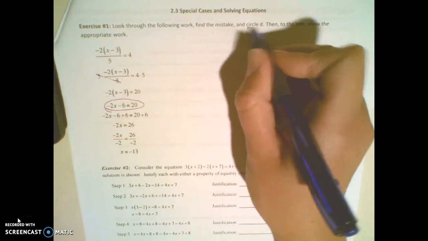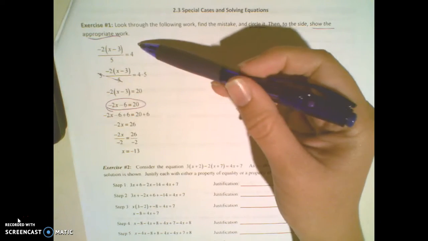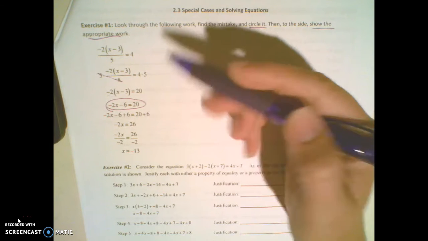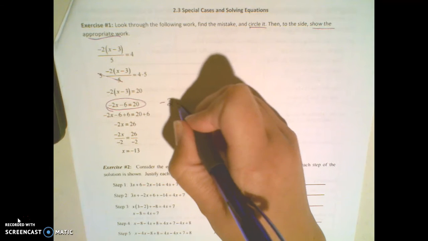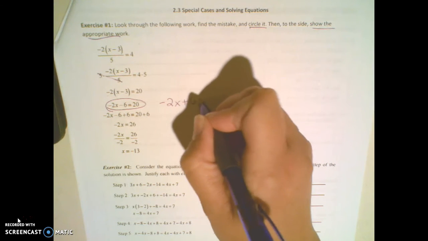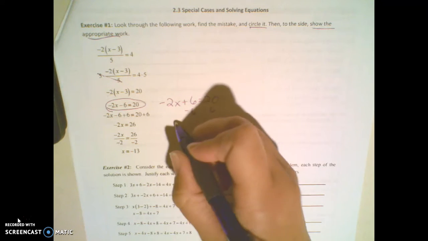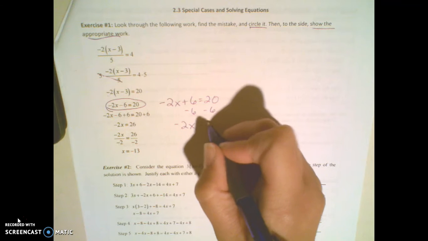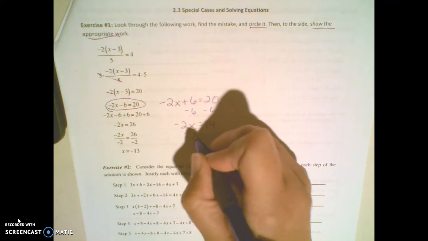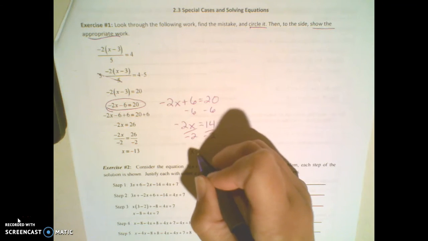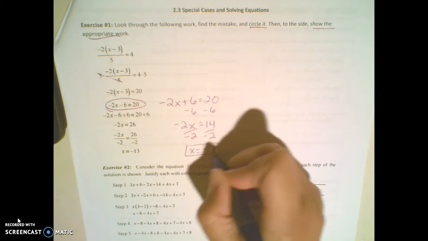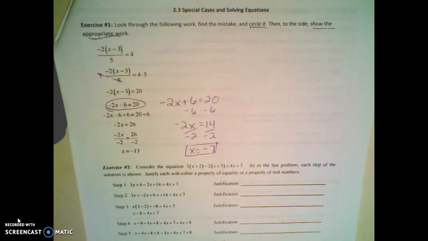And so then we circled it, and we're going to show the actual work. So we don't need to do the stuff that they did right again. Let's just start here. So we're going to start with -2x plus 6 equals 20, and then subtract 6 from both sides. -2x equals 14, divided by -2, x equals -7.